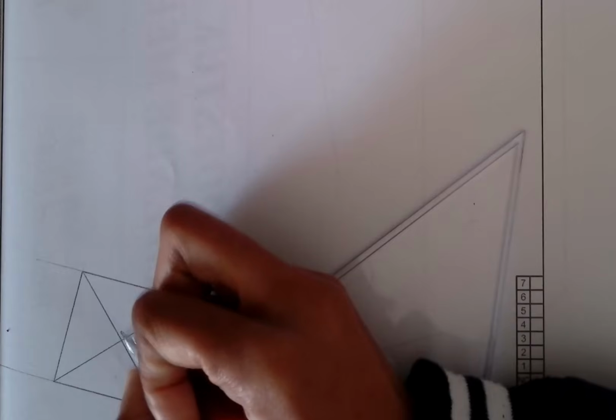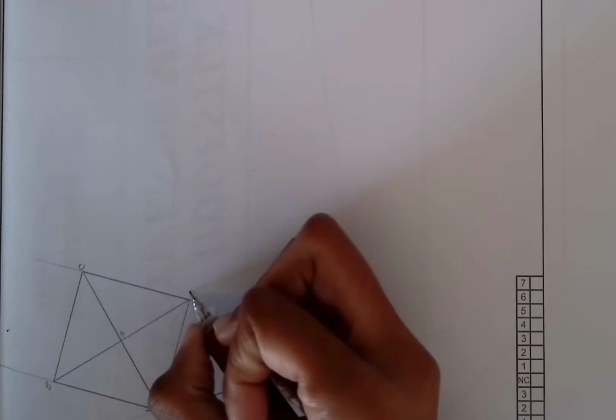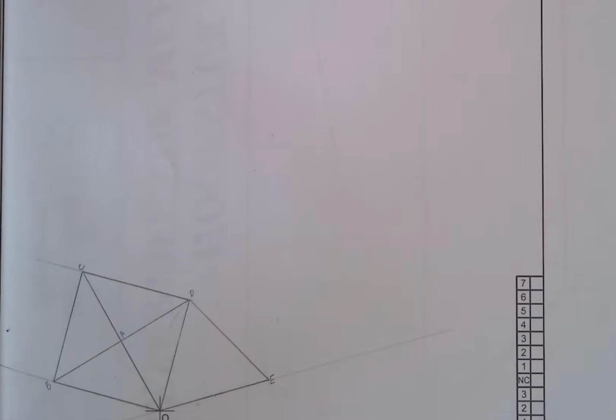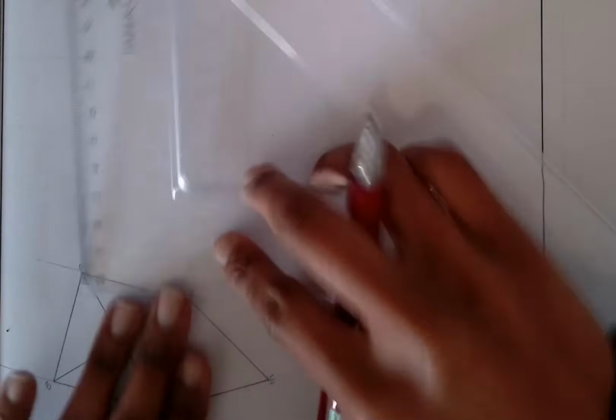You can just label A, and then you'll have your B, C, D, and then E, D. So once you've finished drawing what you're given, you're just going to go and, like I would normally do, measure 10 millimeters away from the whole shape in order to get my XY line.